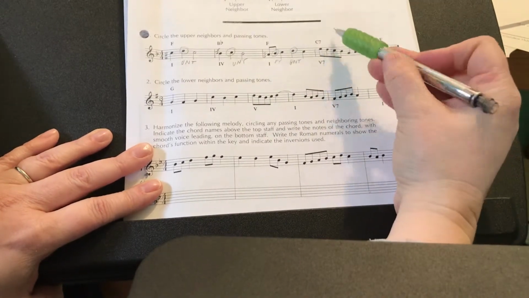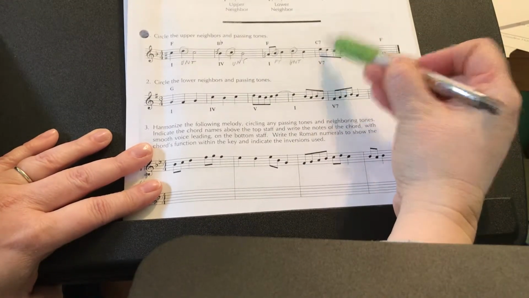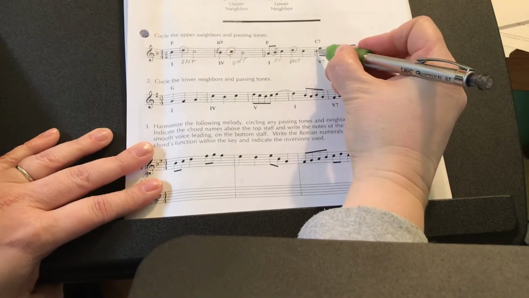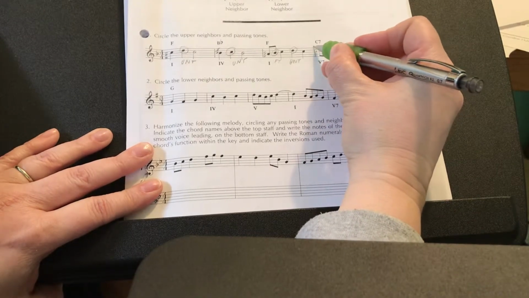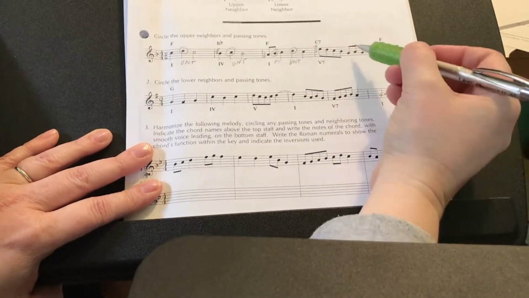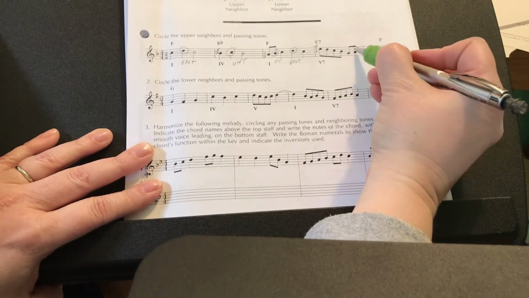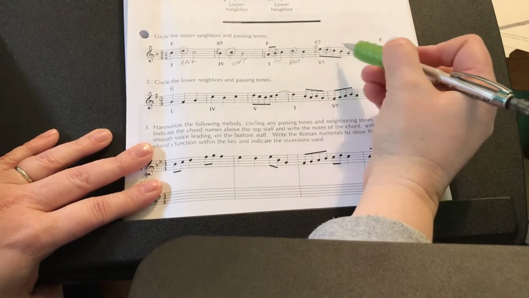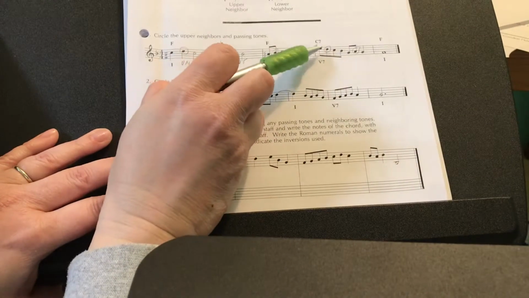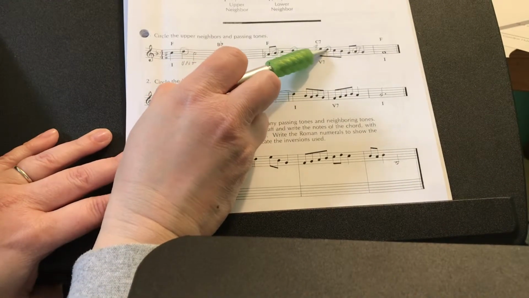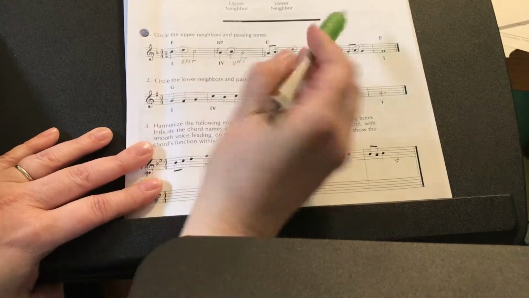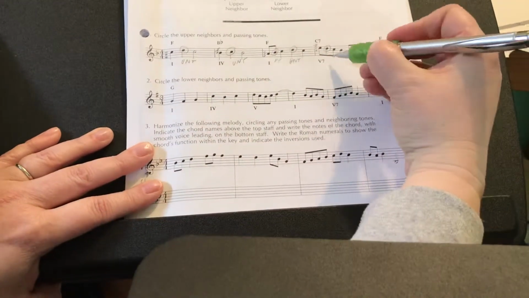Here we have the C7. Of course, the 7 indicates that there's an extra note of the chord. So we just draw that in, C, E, G, B. So if it's not a C, E, G, or B, we circle it. So that's a passing tone because it's backwards alphabetical. E, D, C. Passing tone.